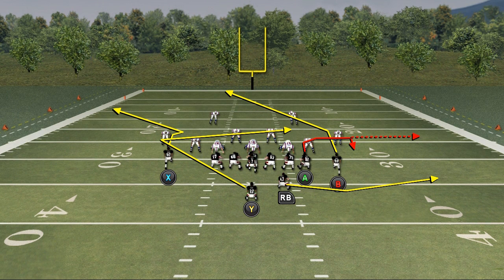What I would tell you to do, as far as with my reads, once this ball was snapped, I would be looking here and then this and here. These two guys right here, which in this case are going to end up being the split end and the halfback, would be the two receivers I would more than likely look to attack against cover 2 coverage. So look for those two receivers there.